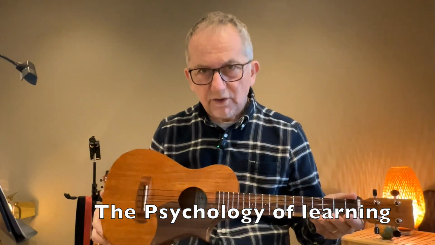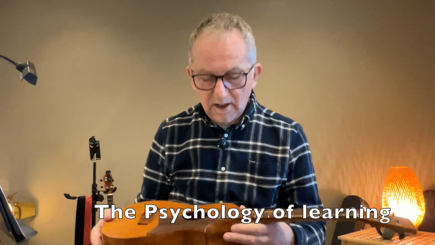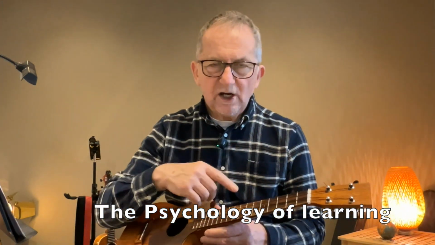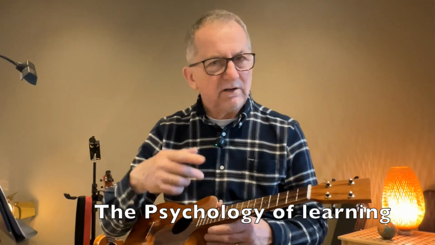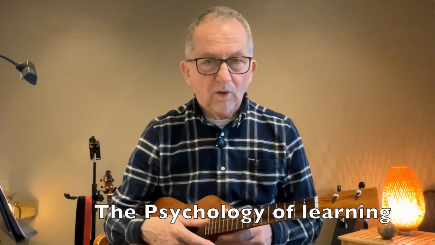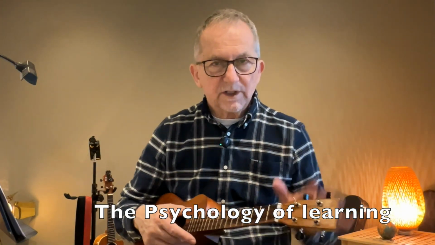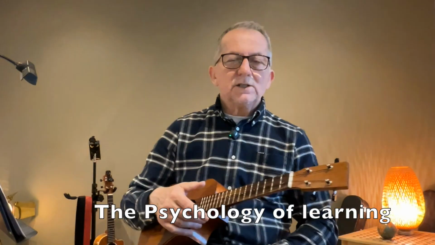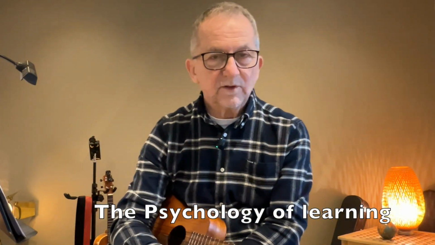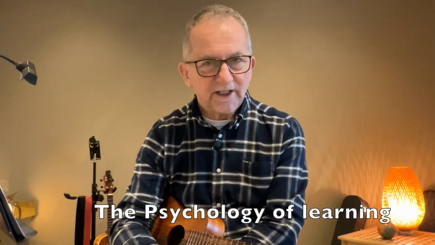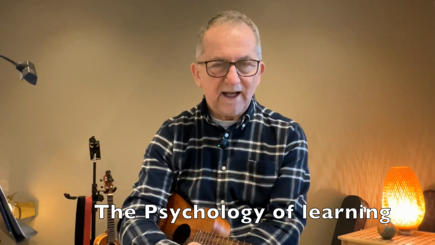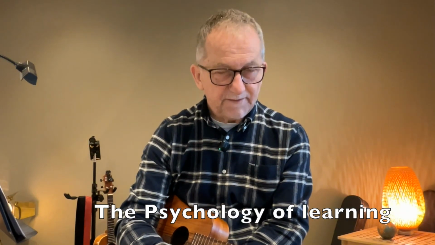Now, if I look at my ukulele as an example, which is a tenor, I've got 4 strings, I've got 20 frets, plus the open strings. So in total, a bit of mathematics tells me there's 84 individual notes on this ukulele. So if all else fails when I'm trying to find a note, I could try 84 times and I'll hit it eventually. And I think that's an important piece of psychology. The note is there, you just need to find it.